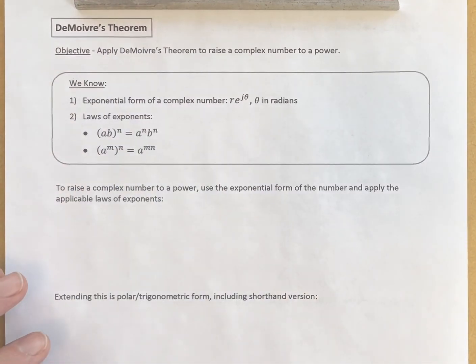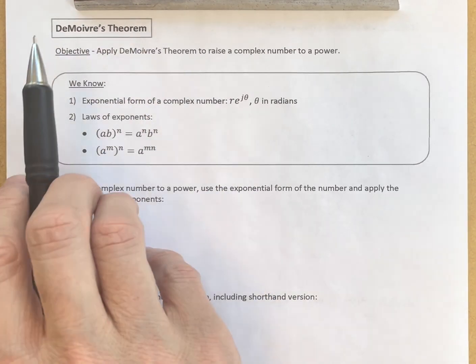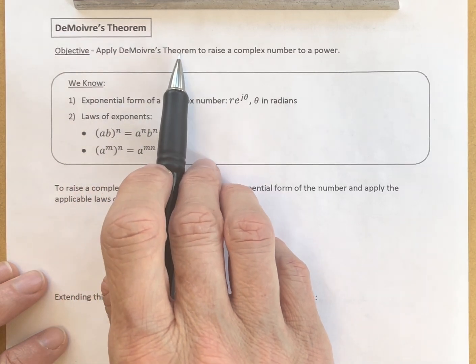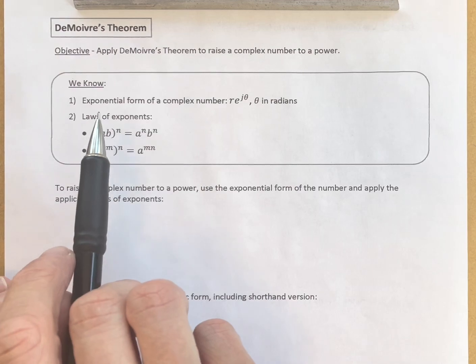De Moivre's Theorem. Hope I've pronounced that correctly. Pardon to those that can actually speak French. Our objective here, we want to apply De Moivre's Theorem to raise a complex number to a power.